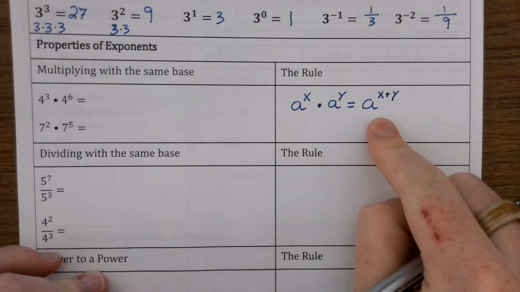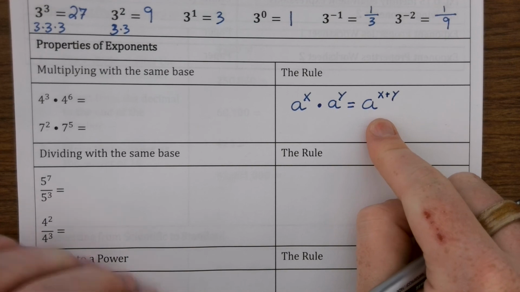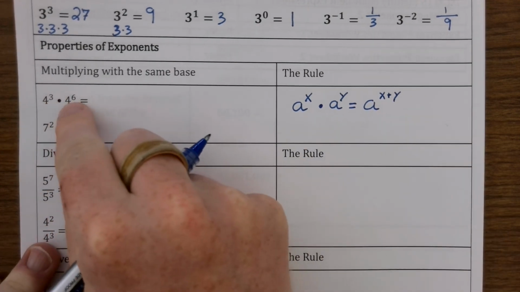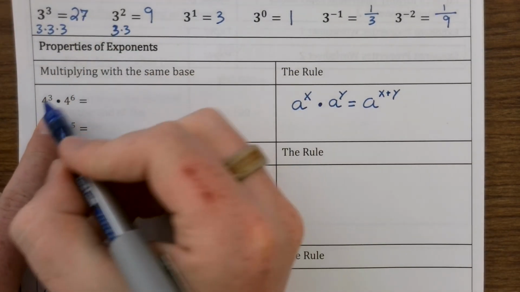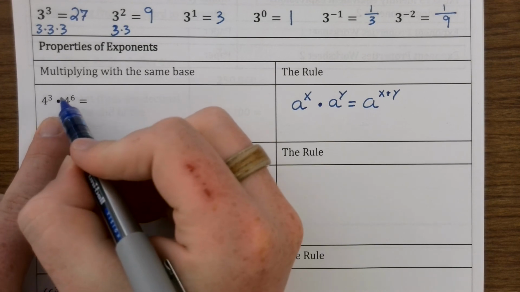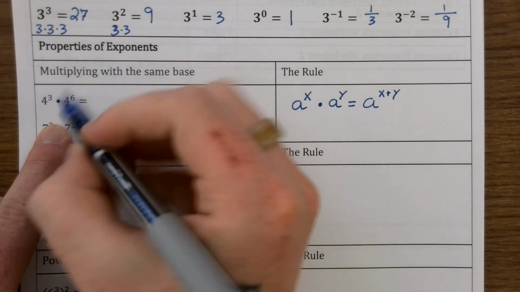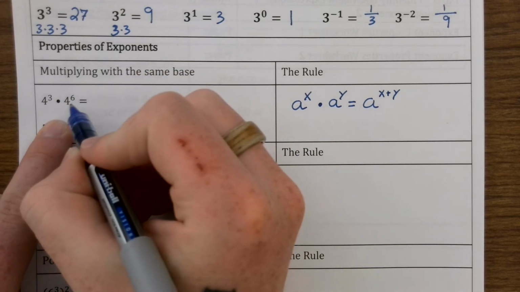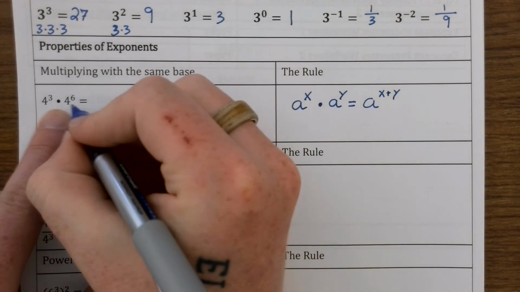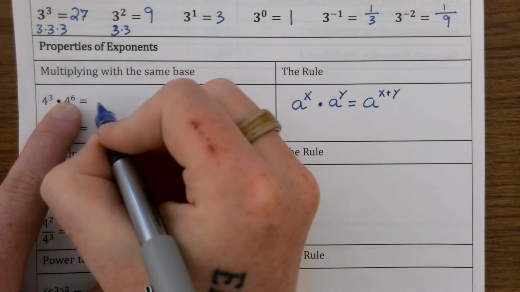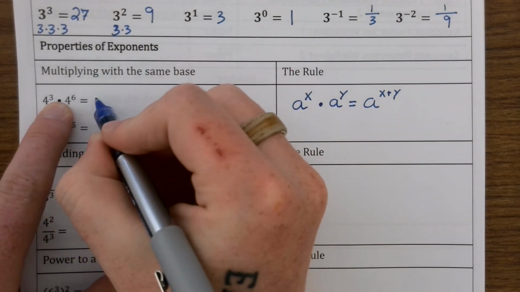This can look kind of stressful. Here's what that means. When we are multiplying with the same base, we add our exponents. That's it. I don't have to do 4 times 4. I can do 4 to the third times 4 to the sixth here. I'm just going to add my exponents.